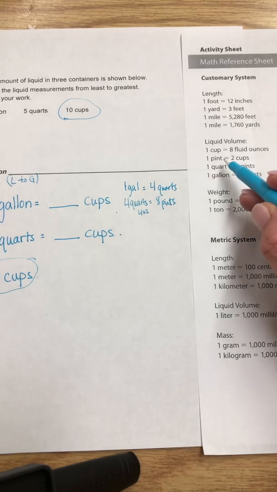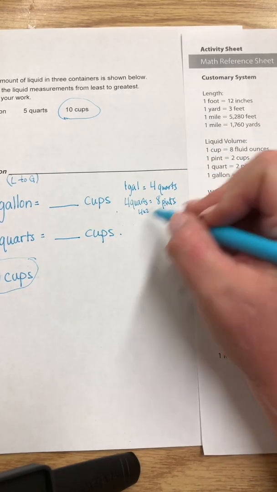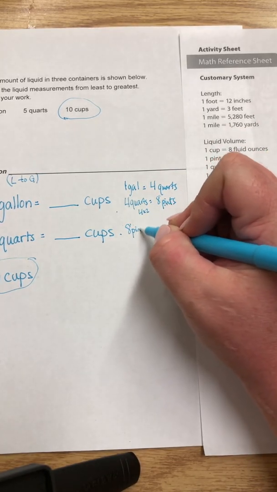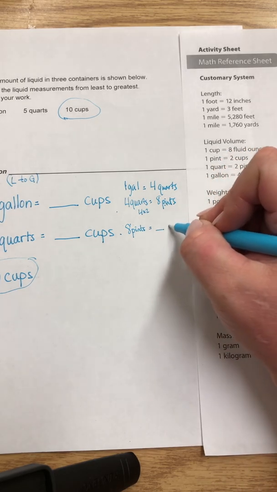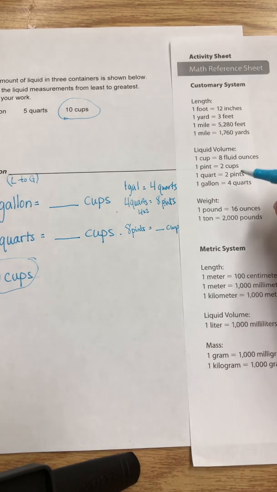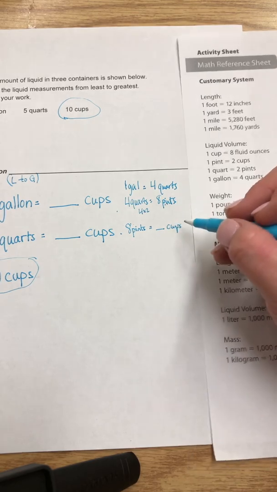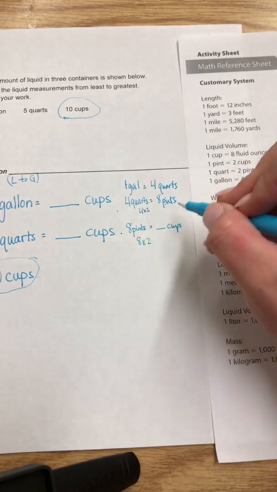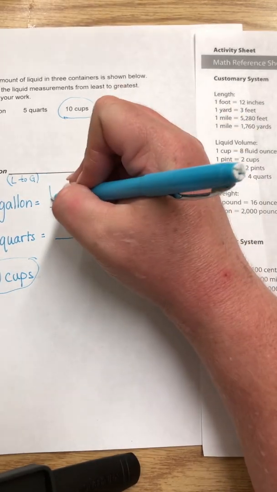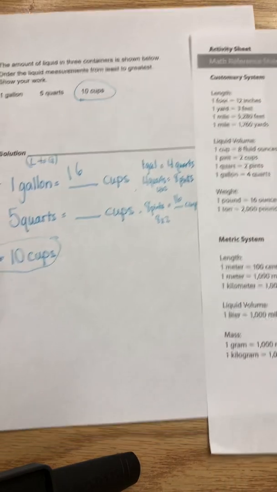And then I'll have to change pints to cups. So I'm going to take 8 pints. And I see there's 2 cups in 1 pint, so now I'll have to do 8 times 2. All right, that means 1 gallon is 16 cups.